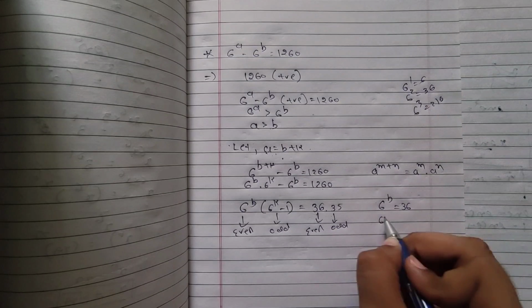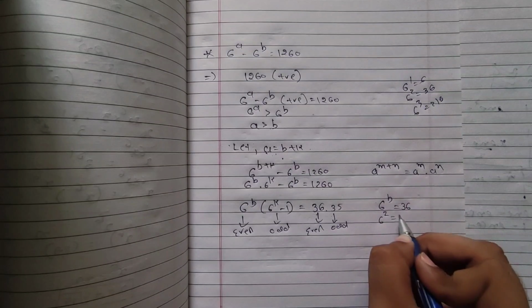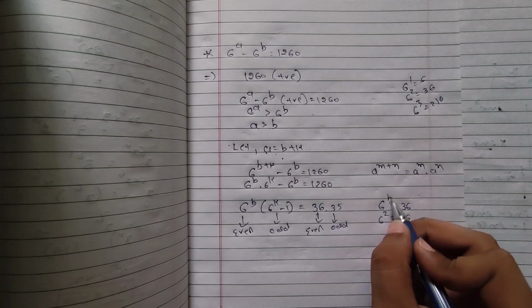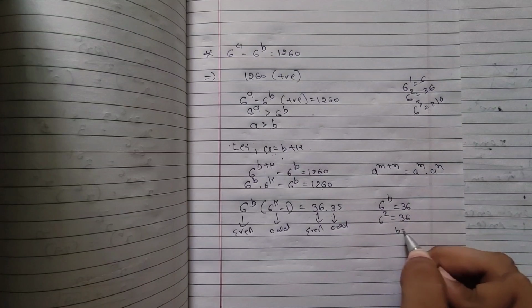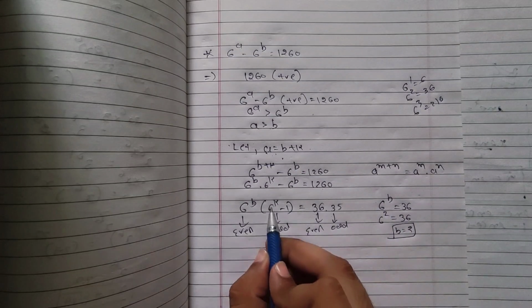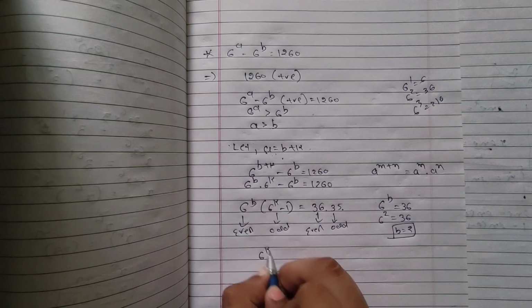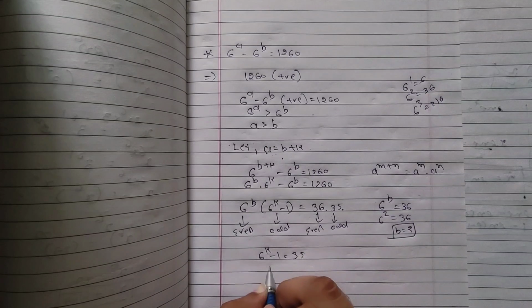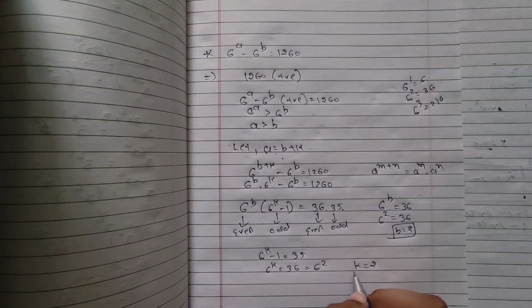I can write 36 as 6 square, so you can compare that b equal to 2. So from here we get the value of b, and from the other part, 6 raised to k minus 1 is equal to 35. So 6 raised to k equal to 36, which is equal to 6 square. So again we will get k equal to 2 also.